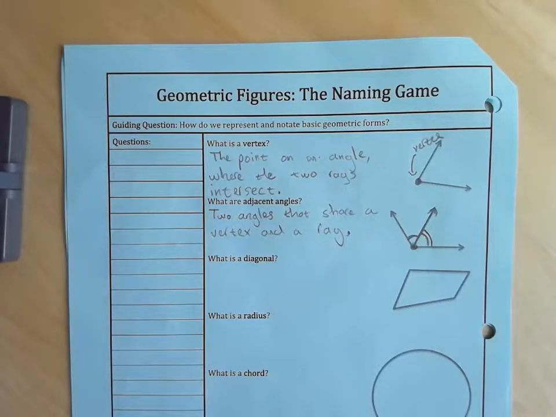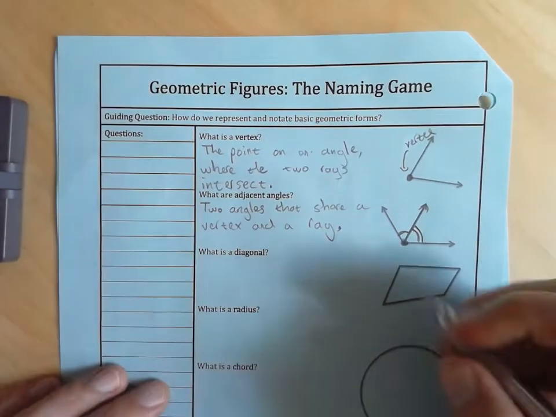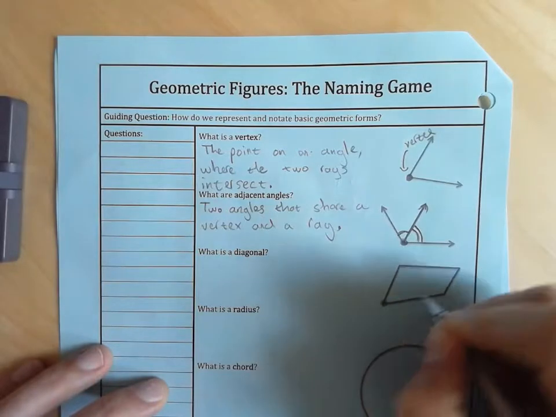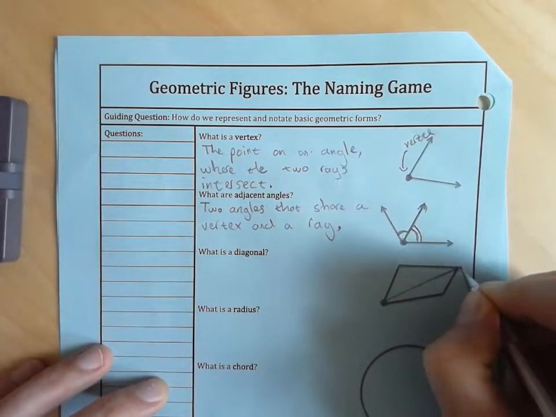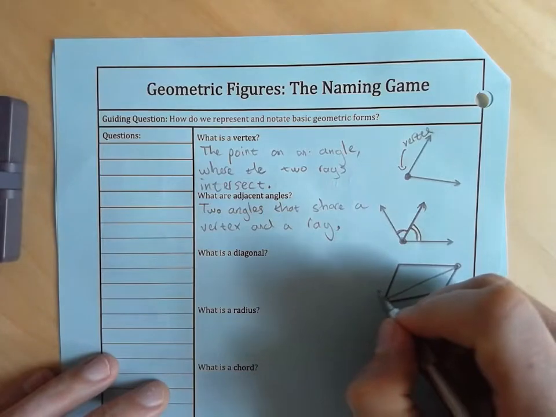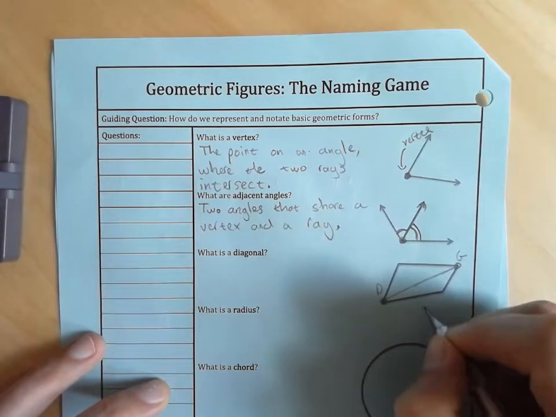What is a diagonal? We have to draw one in here so you know exactly what I'm talking about. There's a diagonal. So let's call it diagonal DG. It's just a line segment.